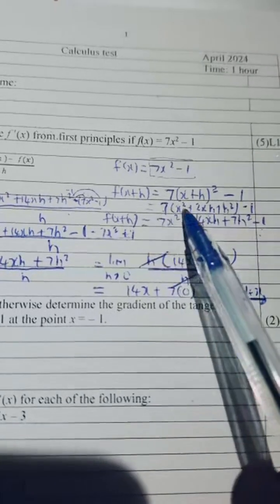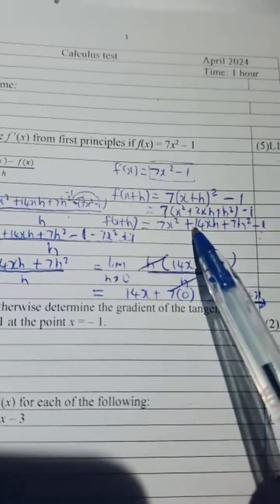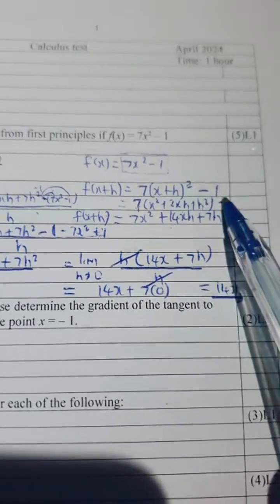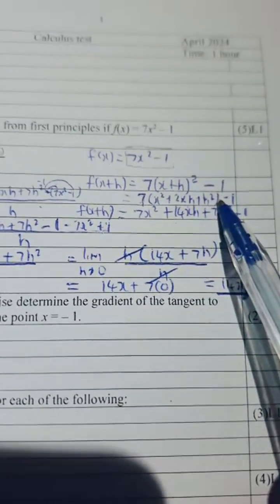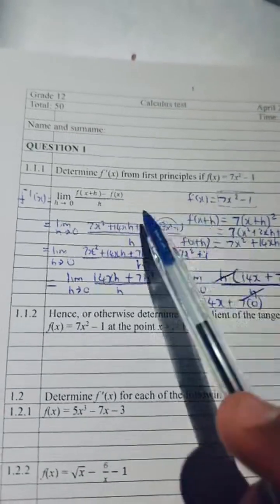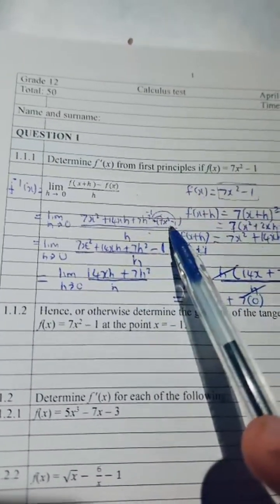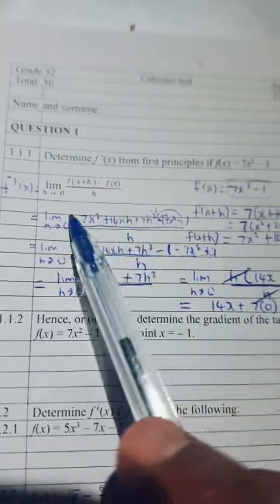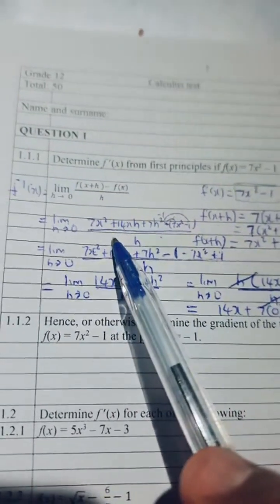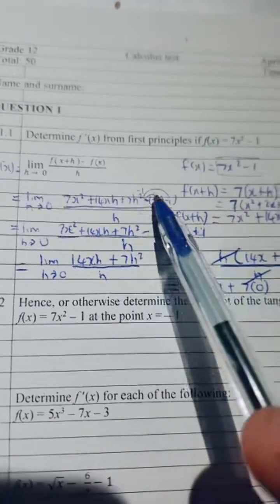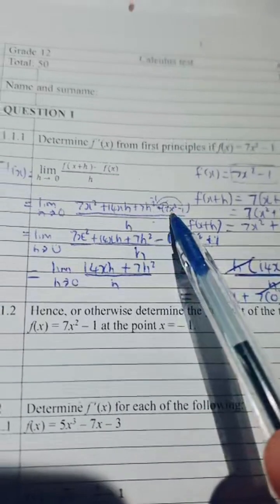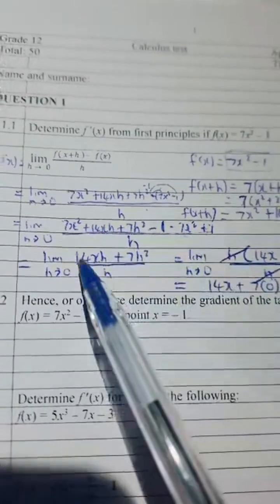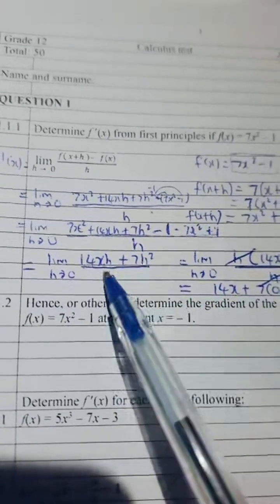We then distribute the 7x squared, 7 times 2xh is 14xh. 7 times h squared is 7h squared, and then the minus 1 is a constant term outside the bracket. Then after that, we take the f of x, go and substitute it in the place of f of x in brackets, please, because there's a minus sign, and then we substitute f of x plus h as our first term. We then take the negative sign outside that bracket, we distribute it, we get negative 7x squared and positive 1. Then we add the like terms, we get 14xh plus 7h squared over h.